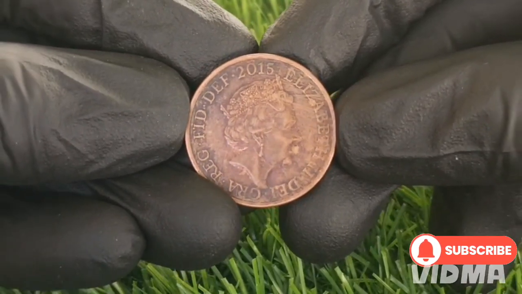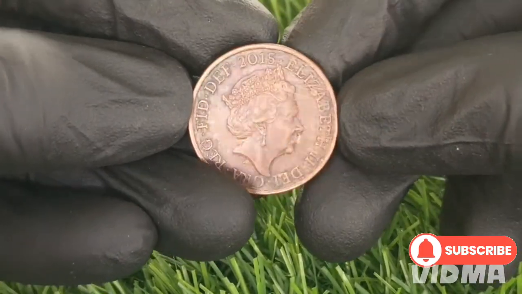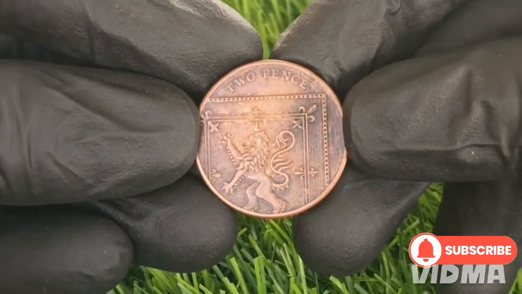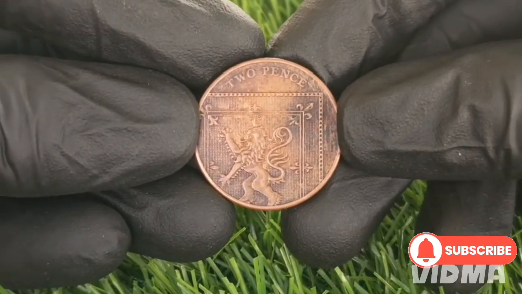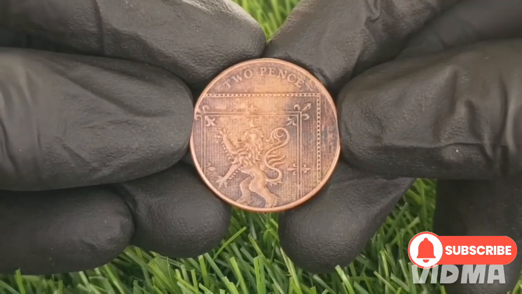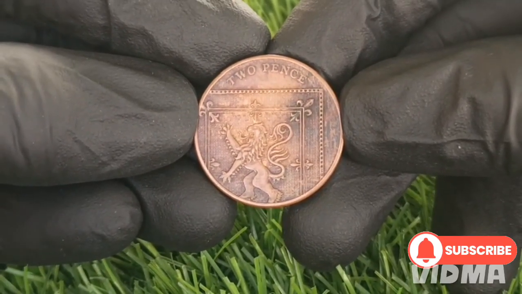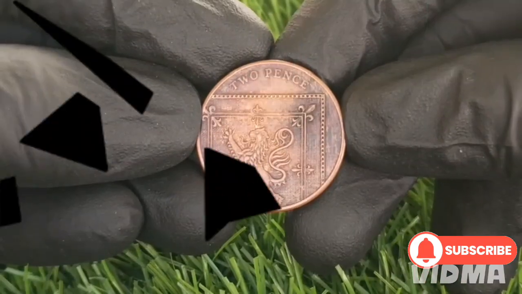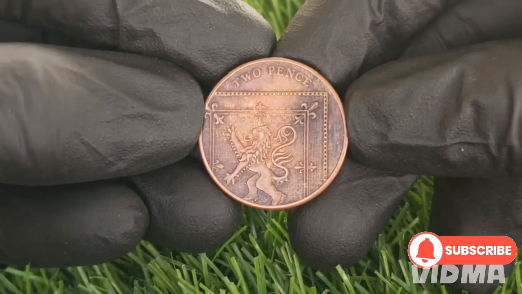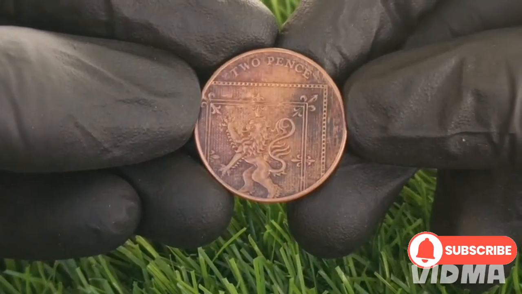The material of the 2015 2p coin is also interesting. Originally, from 1971 to 1992, the coin was made from bronze. But due to rising metal prices, the Royal Mint switched to copper-plated steel in 1992. The 2015 coin is made from this copper-plated steel, giving it the same copper appearance while remaining cost-effective for mass production. It weighs 7.12 grams and has a diameter of 25.9 millimeters, making it one of the larger coins in the British currency system.